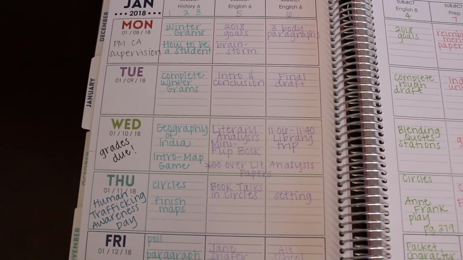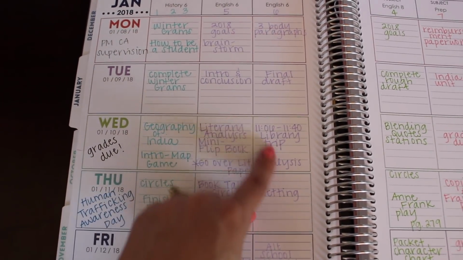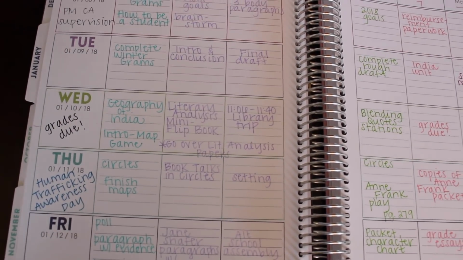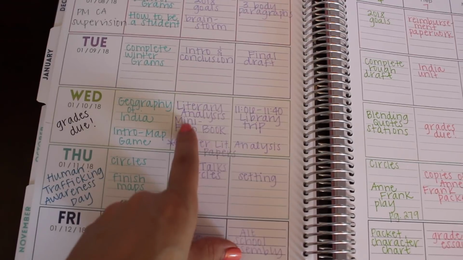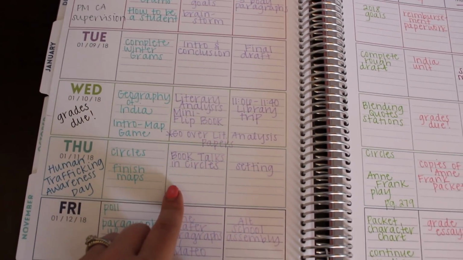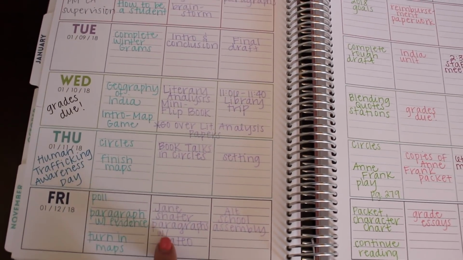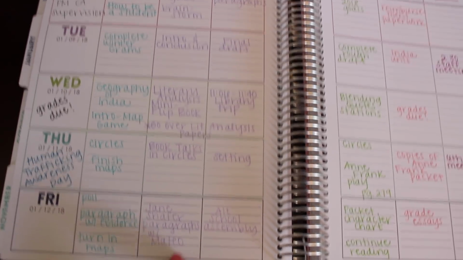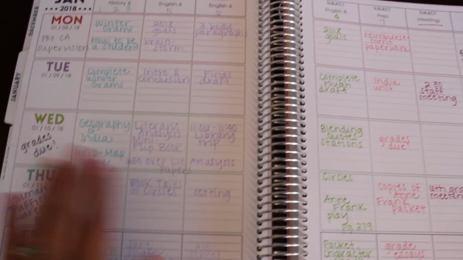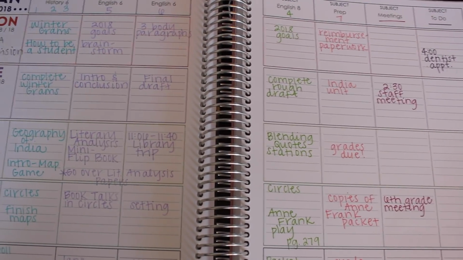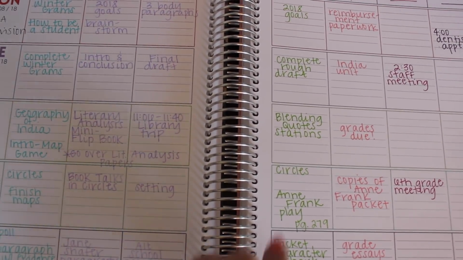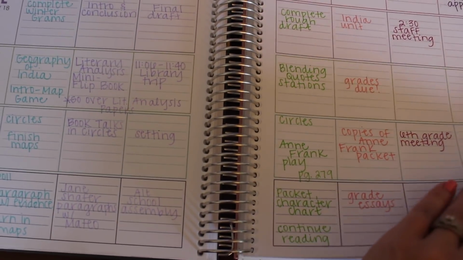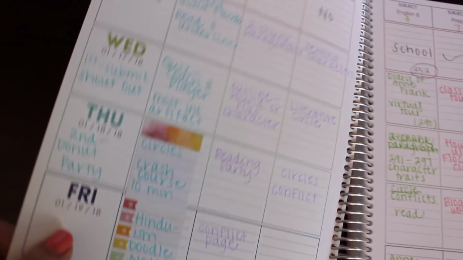My English students were writing a paper, and then we did a unit on just reading any book that they wanted to read. So we did literary analysis on any book with these mini flip books. And I teach the Jane Schaefer method of writing paragraphs, and so I should have gotten into this earlier, but we didn't start it till second semester. We also set some goals for the year and started working on blending quotes into our writing as we continued with the Anne Frank unit. This was a really long unit.